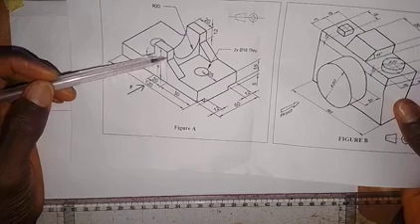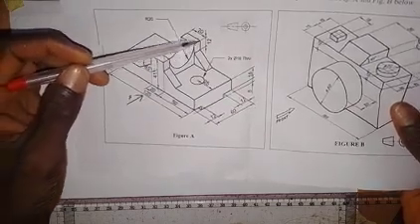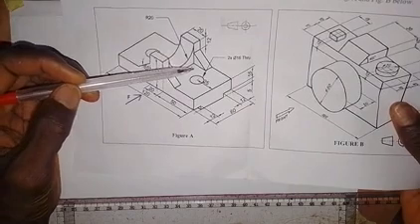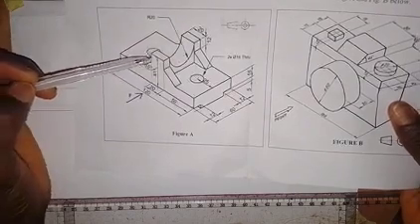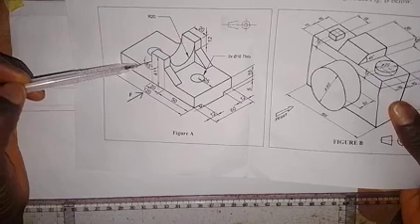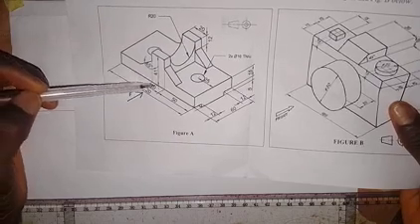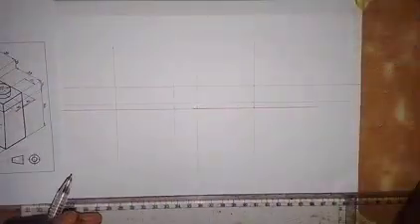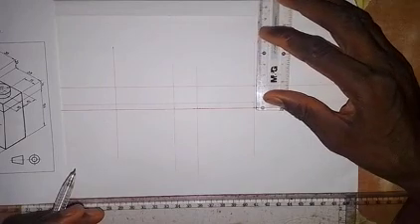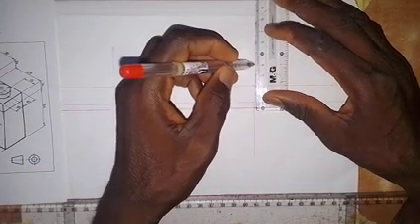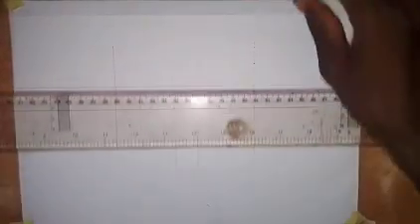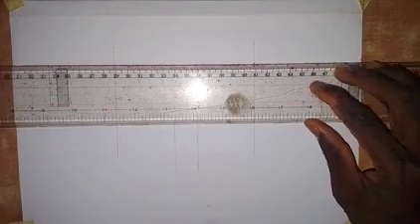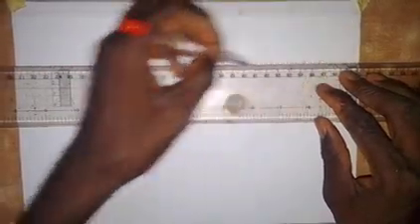And then, the distance from here to here is 12 millimeters, as we have from here to here is 12 millimeters. But we have to get this point first. The total height of this is 41, so I need to take a measurement of 41 millimeters from here. So I'm going to draw a horizontal line. Alright, so we have that there.